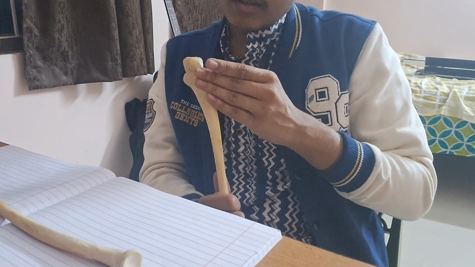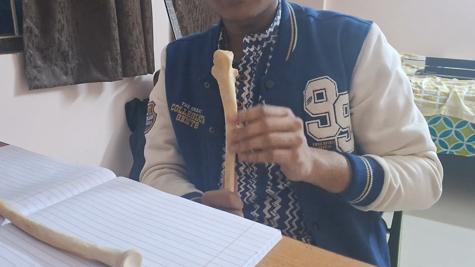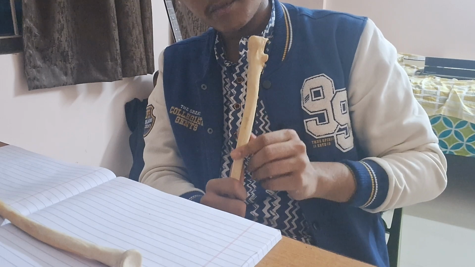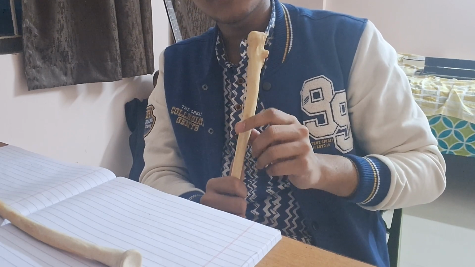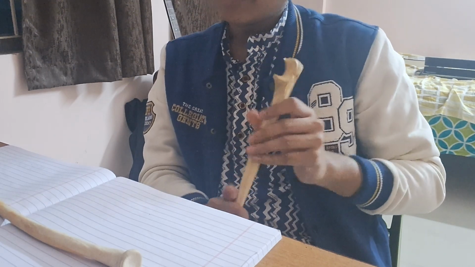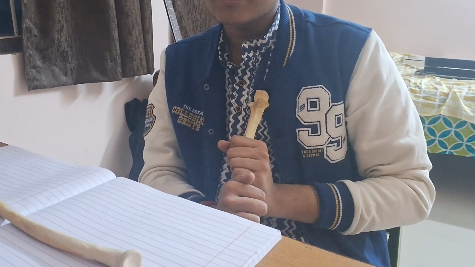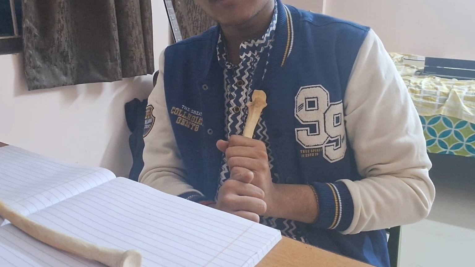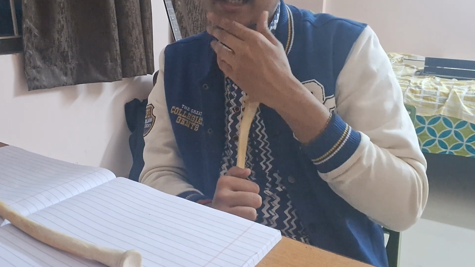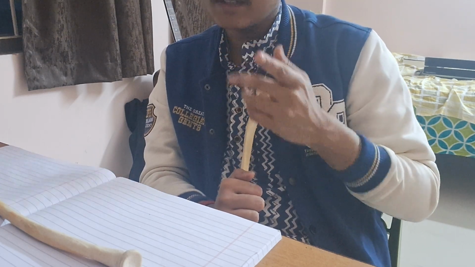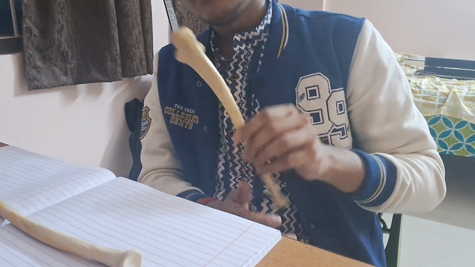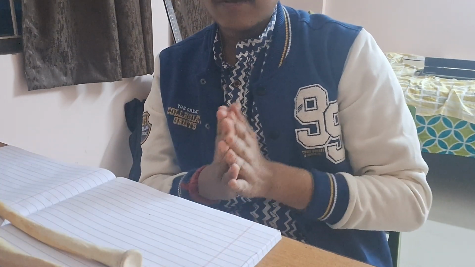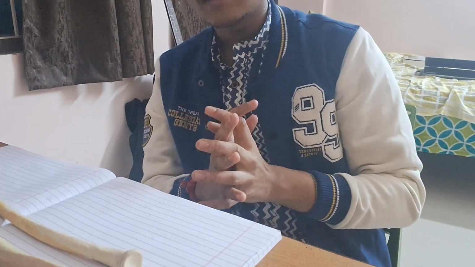So you're talking about the posterior border. The posterior border gives rise to flexor carpi ulnaris. Its function is that it adducts the wrist, and its nerve supply is by the ulnar nerve, not by the median nerve. Coming to flexor digitorum superficialis.